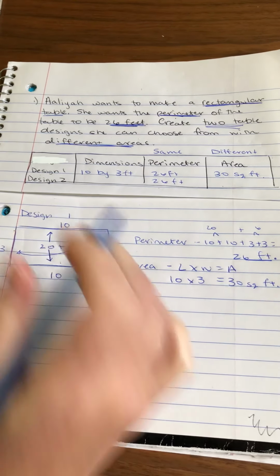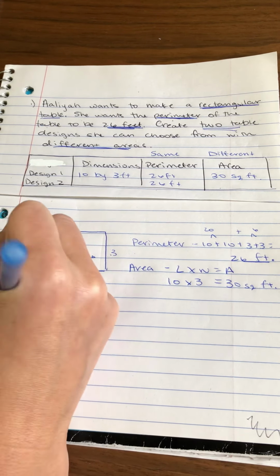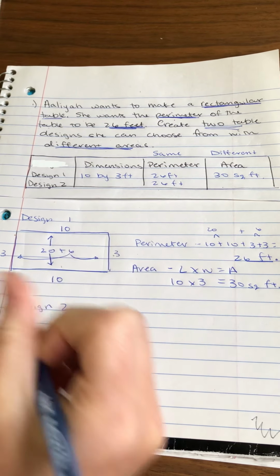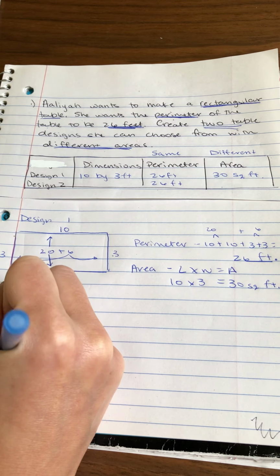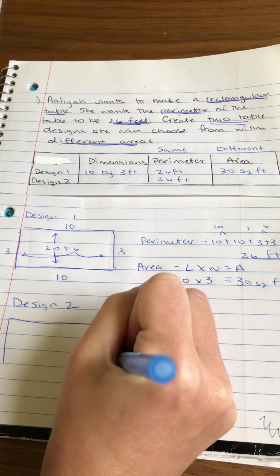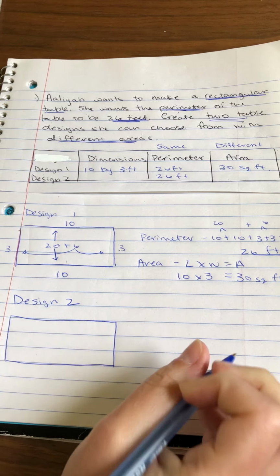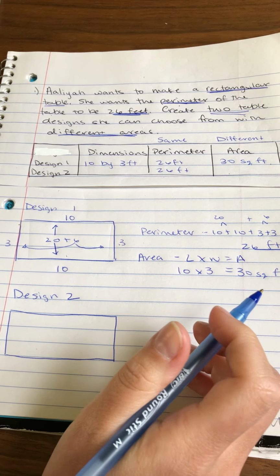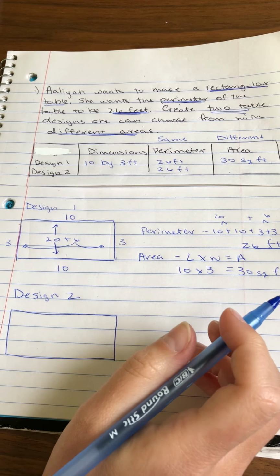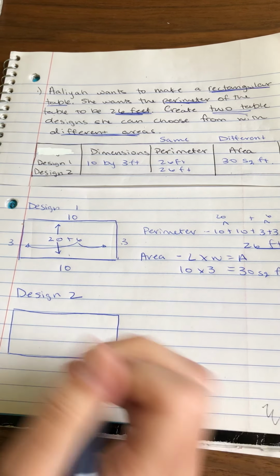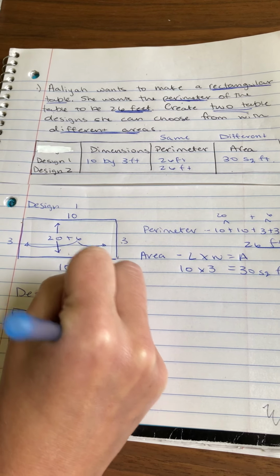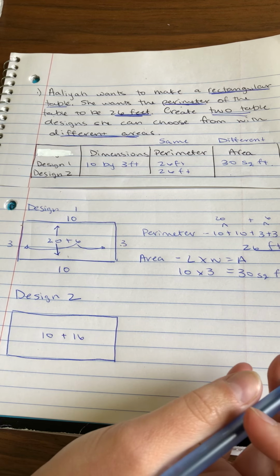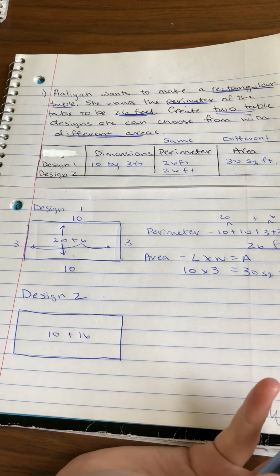So now for design 2, I have to think of a shape that has different dimensions. So I'm going to draw another rectangle. And I'm going to think again. What other 2 numbers can I add that are even and will equal 26? So I'm thinking of 10 plus 16. So now I want to think, how can I split each number in half to find equal dimensions?